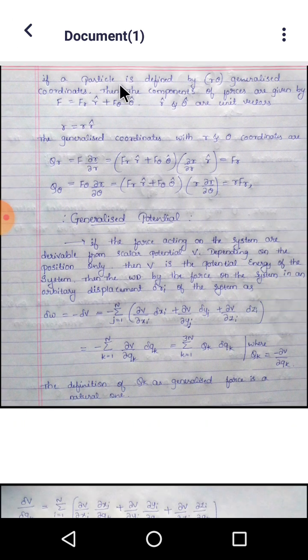Next, if a particle is defined by r, theta generalized coordinates, then the components of force are given by F equals Fr r cap plus F theta theta cap. Here r cap and theta cap are unit vectors. You know about the unit vectors x cap, y cap, j cap. Same: Fr r cap plus F theta theta cap, where r cap and theta cap are the unit vectors. Capital R equals r into r cap.